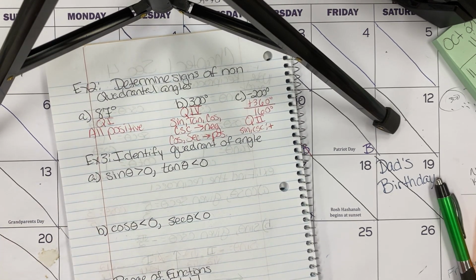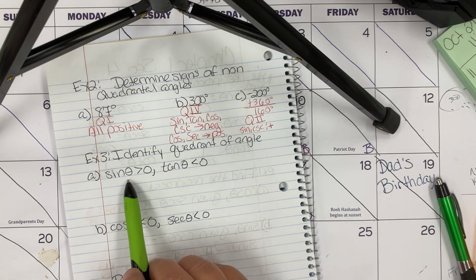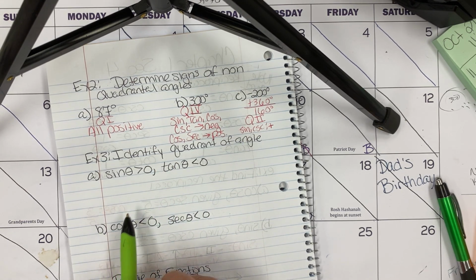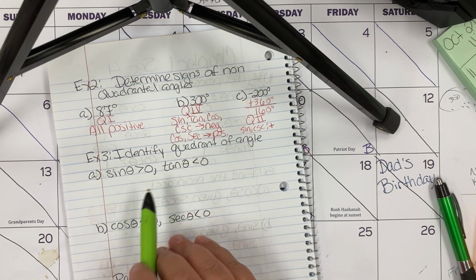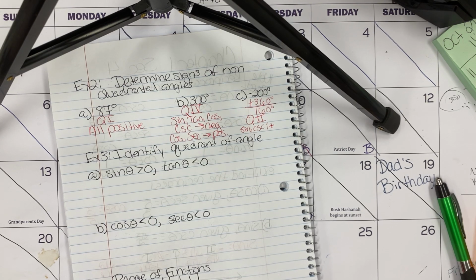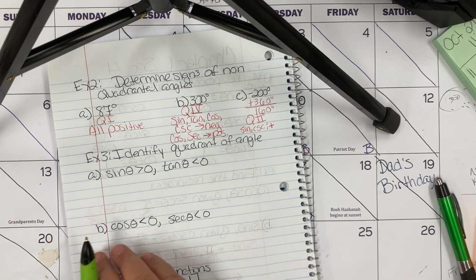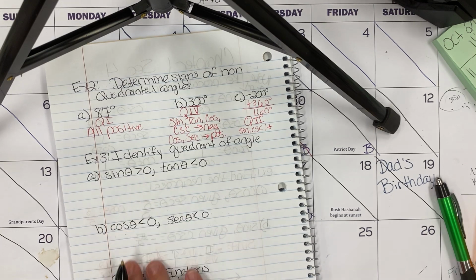Moving on to example 3. In example 3, it wants you to identify the quadrant of an angle. It's not giving you the angle, but it's telling you that its function is either greater than or less than 0. So it's either positive or negative. So we want to find out what quadrant an angle is in that satisfies both of these conditions.